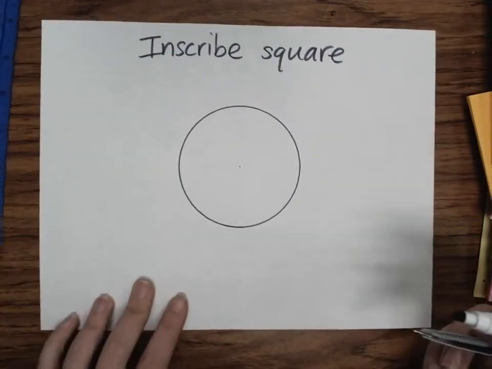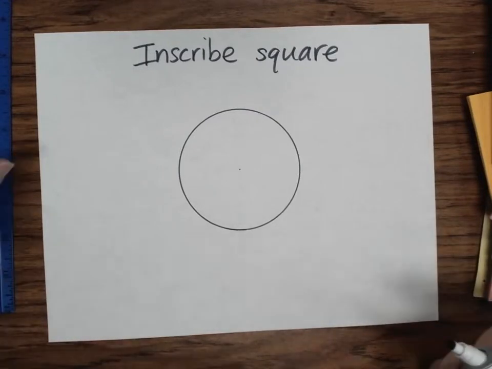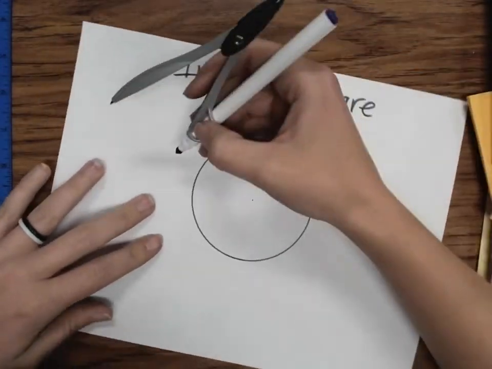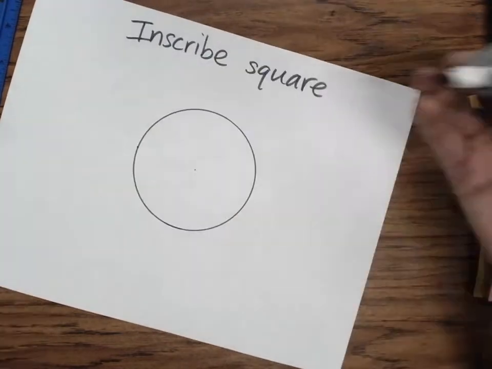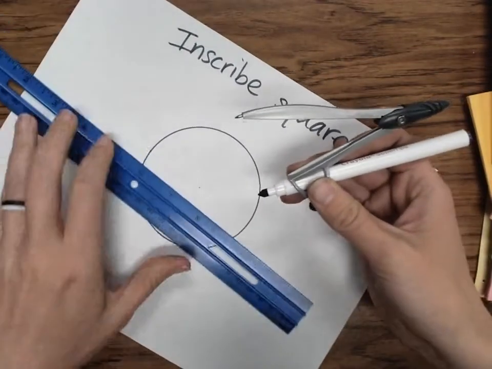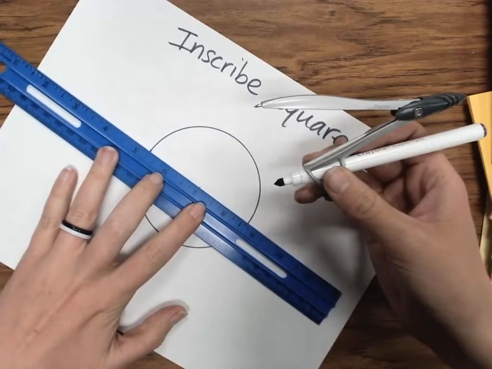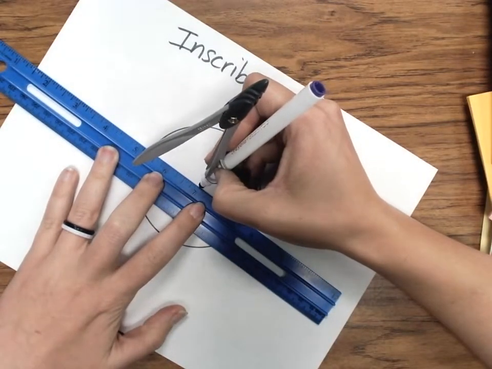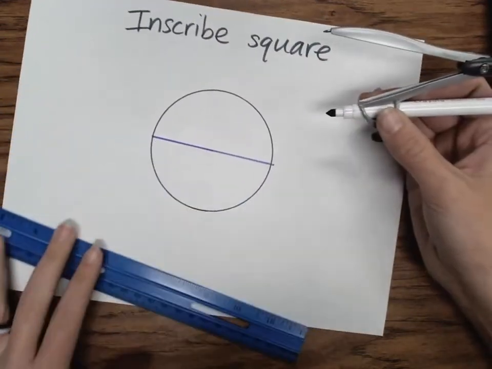Inscribing a square. So we're going to construct a square inside of the circle. So first step is to draw a diameter, and it does not matter which point on the end you choose to draw it through or which direction your diameter goes. So you just need to use your straight edge, and it should go through a point on the end of your circle and through the center point all the way across to the other end. And it doesn't matter if you go outside the circle, that's fine.